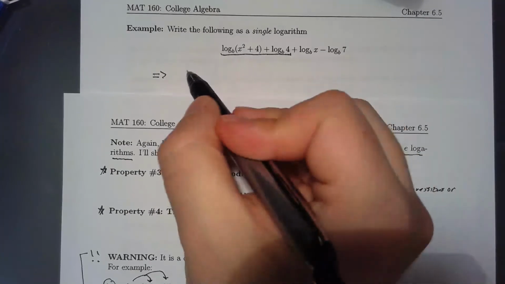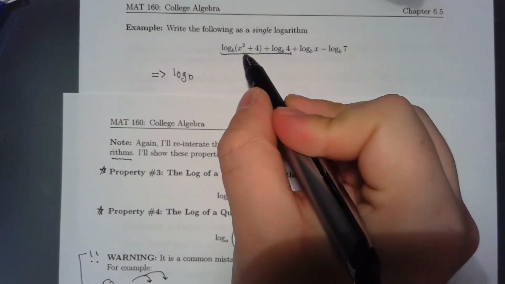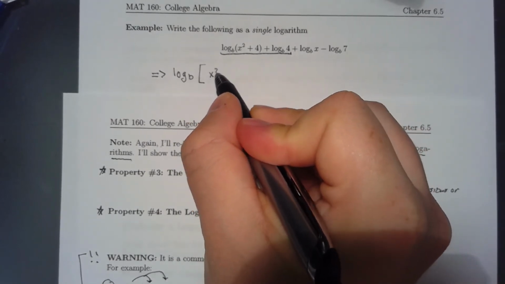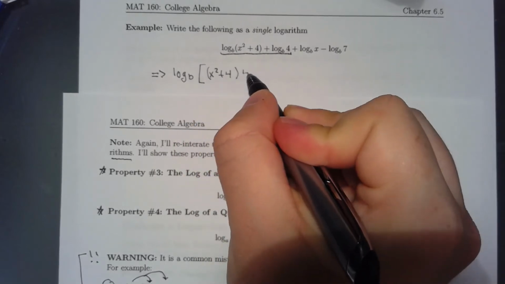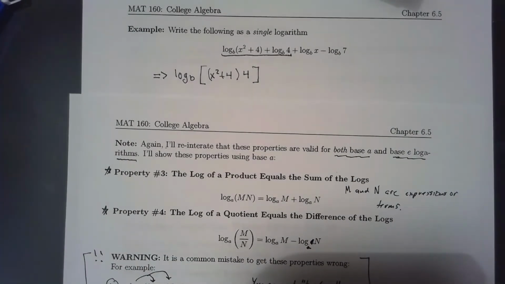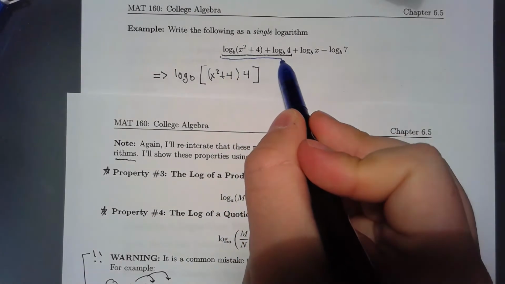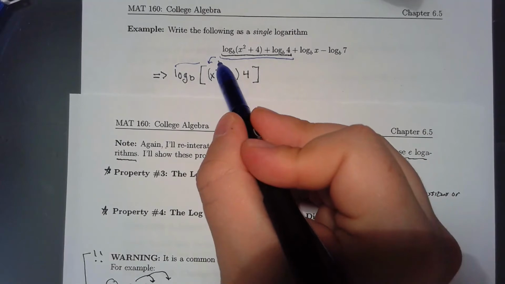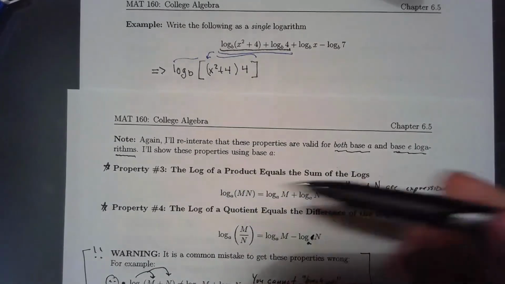So I could say this is log of base B of the product between x squared plus 4 times 4. All right. So that's what these two combine to be. They combine to be this right here. I just use this property number 3, but I'm going in this direction.